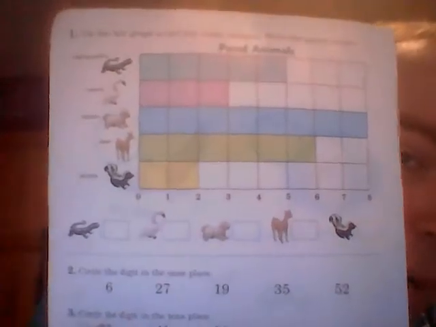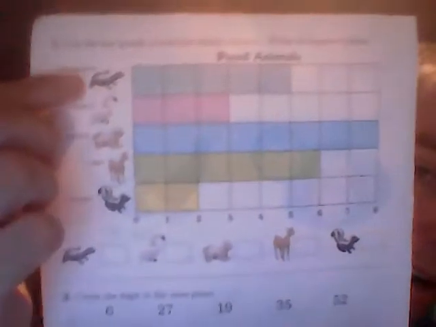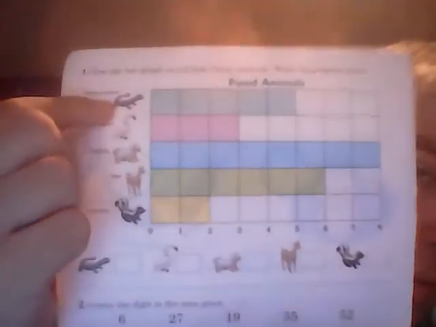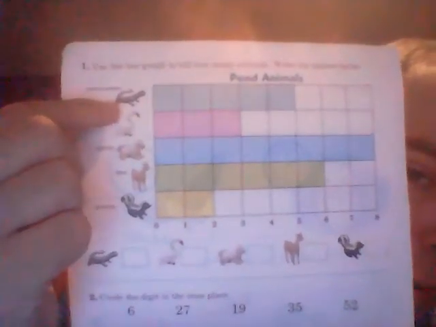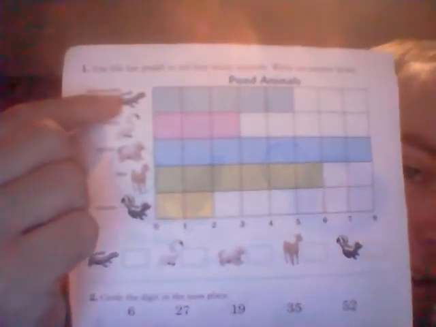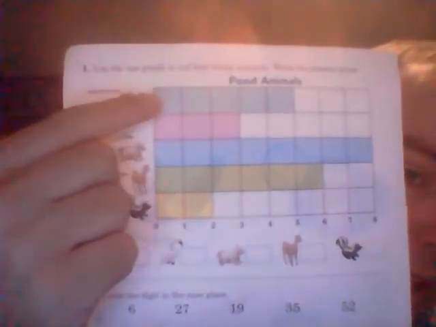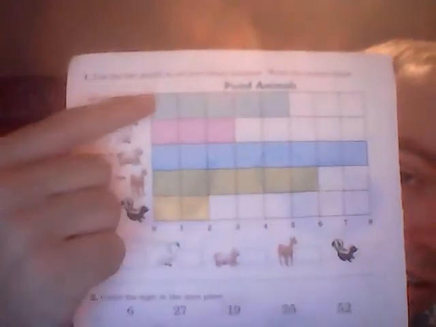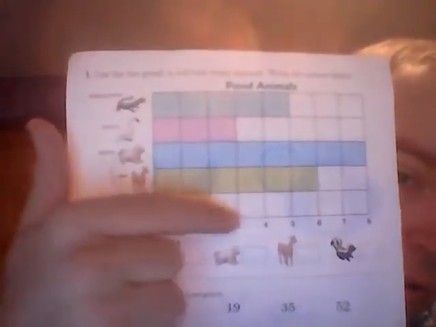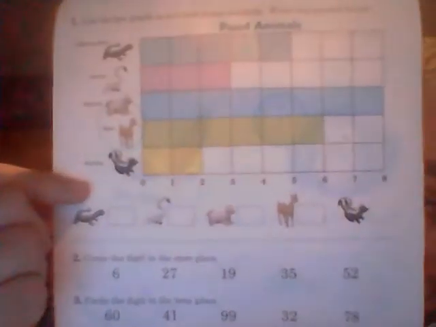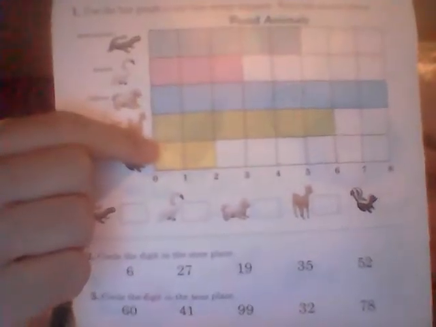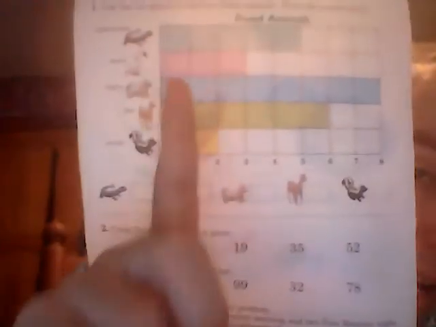And here we have some animals, and they want to know how many animals there are. We'll start up here with our lizard, our reptile. How many lizards are there? Well, take a look at this. See these numbers down here? 1, 2, 3, 4, 5, 6, 7, 8. What's that telling you? That means that every square is the same as one animal.